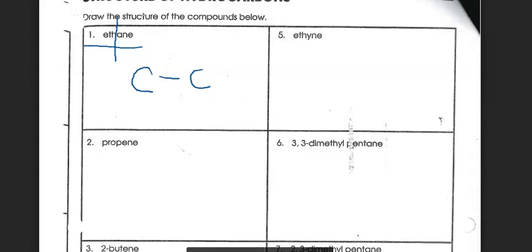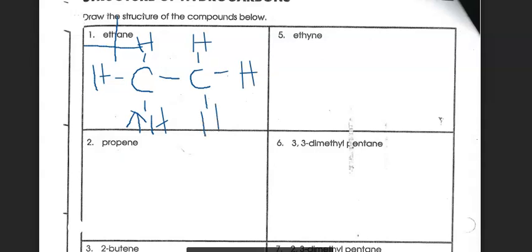On this left carbon right now, it's used up 1 bond with the other carbon, it has 3 left. So I put a hydrogen, and a hydrogen, and a hydrogen. And then for the second carbon, hydrogen, hydrogen, and hydrogen. There we go with ethane.